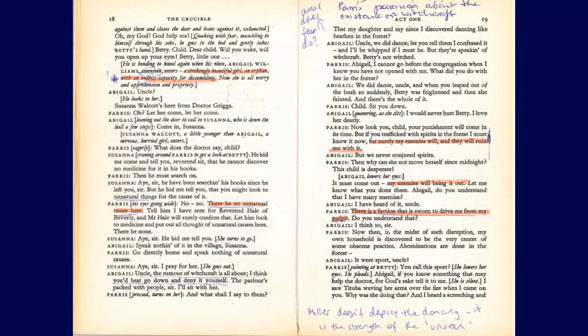Abigail says, "Speak nothing of it in the village, Susanna. Go directly home and speak nothing of unnatural causes." "Aye, sir, I pray for her." Abigail says, "Uncle, the rumour of witchcraft is all about. I think you'd best go down and deny it yourself. The parlour is packed of people, and I'll sit with her." And Paris says, "And what shall I tell them? That my daughter and my niece I discovered dancing like heathen in the forest."